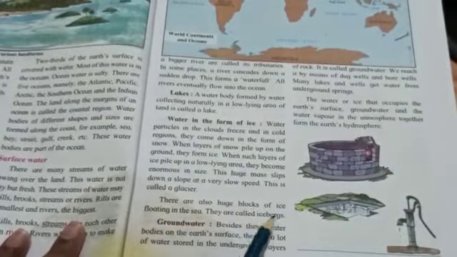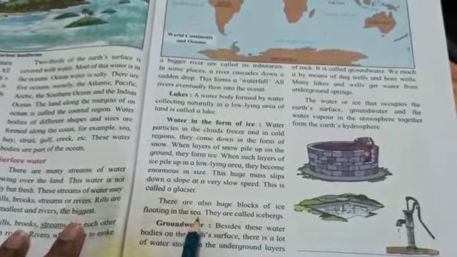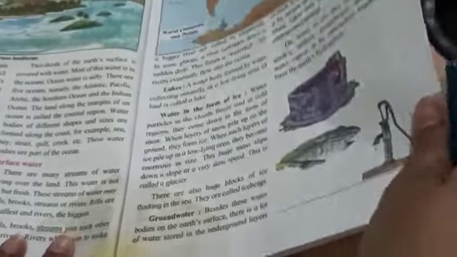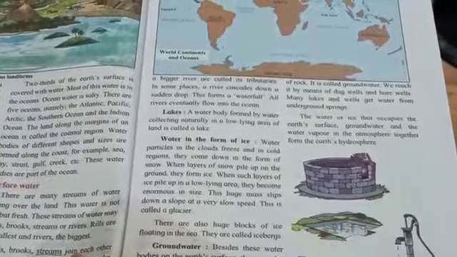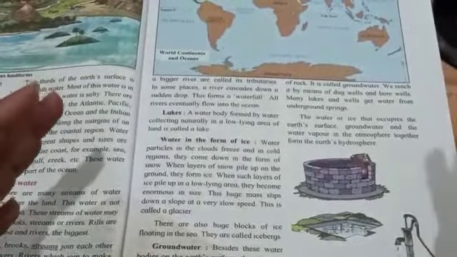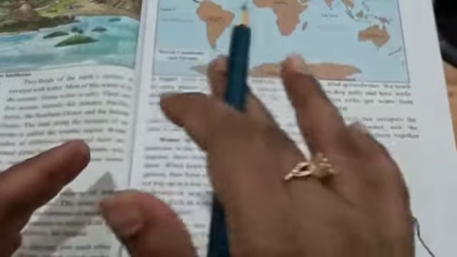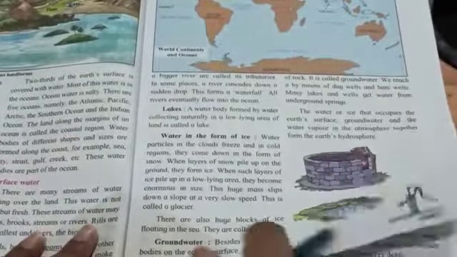There are also huge blocks of ice floating in the sea. They are called icebergs. You must have seen this in some video or in any movie. The big pieces of ice floating on the water, those are called icebergs.